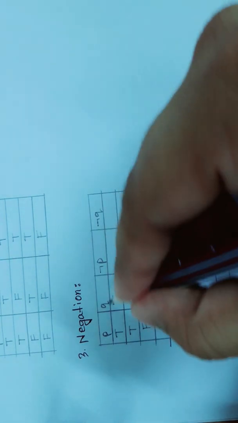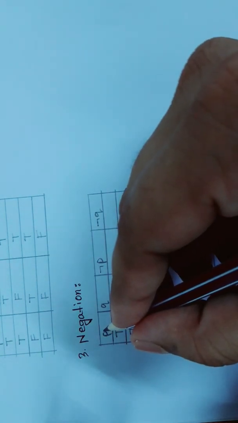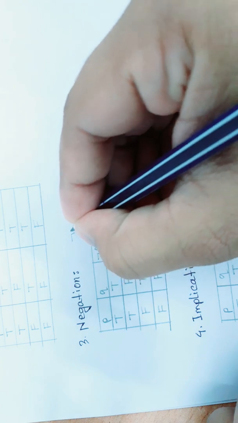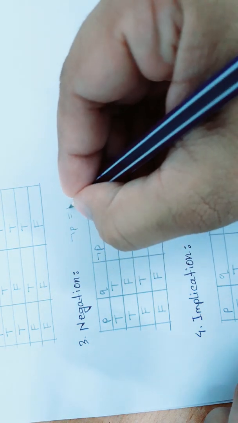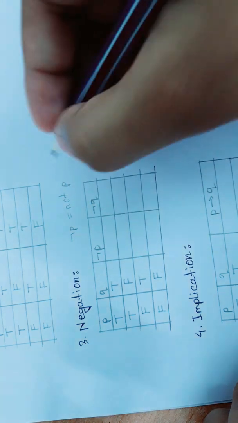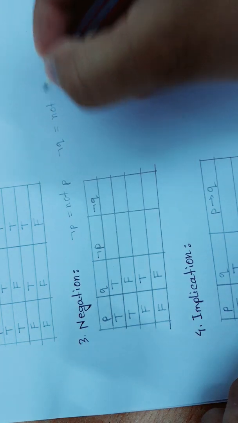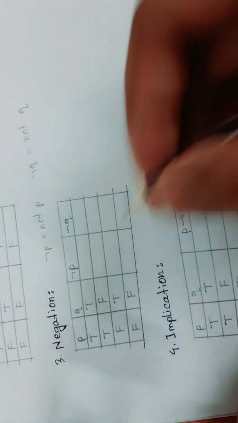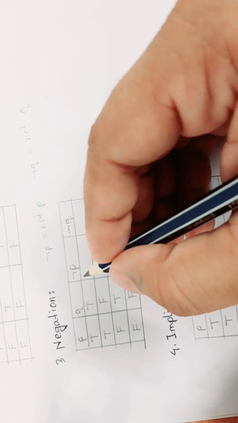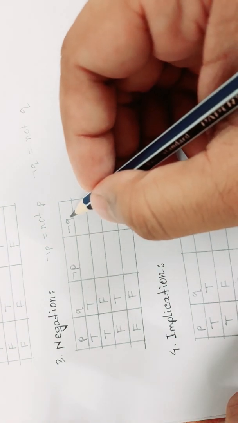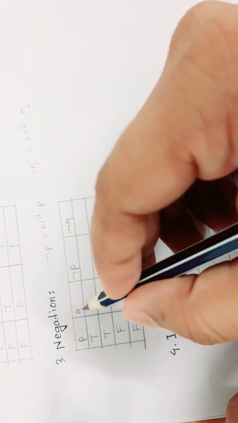For negation, if P is a proposition, then the negation of P is denoted with ¬P, which means not P. Same for Q. The truth value of not P is the opposite of the truth value of P, and the truth value of not Q is the opposite of Q.